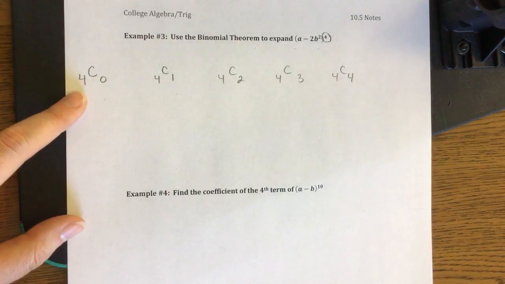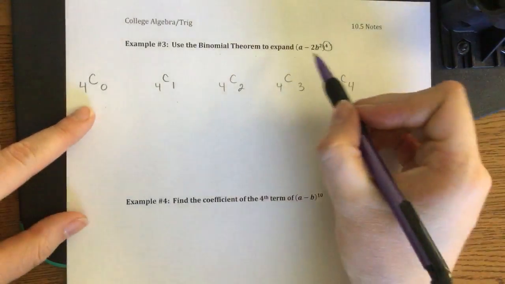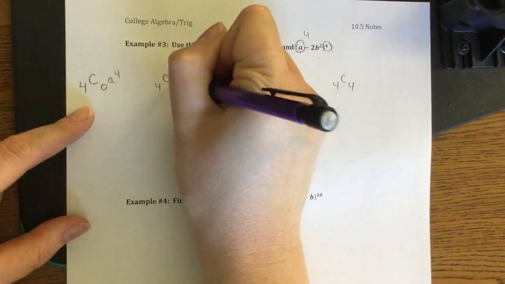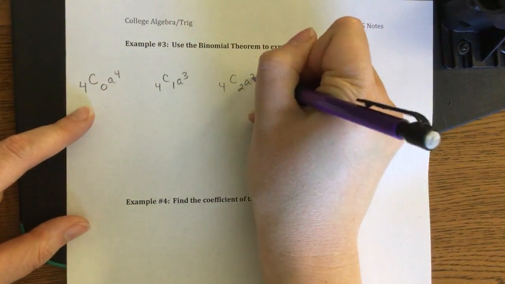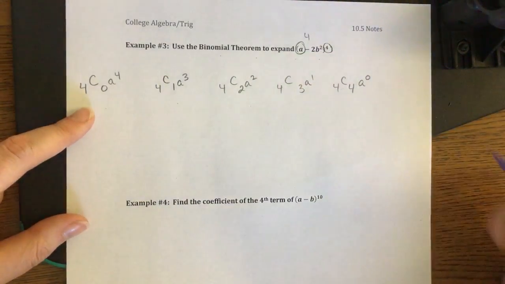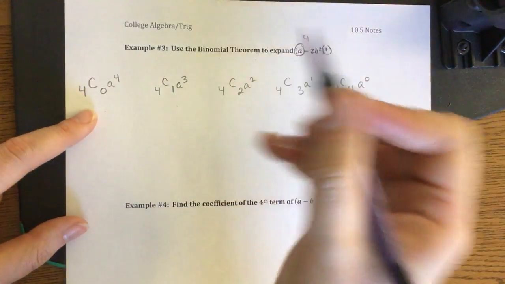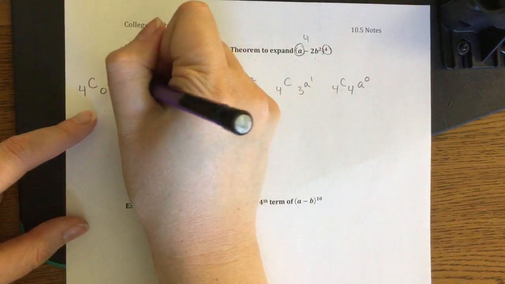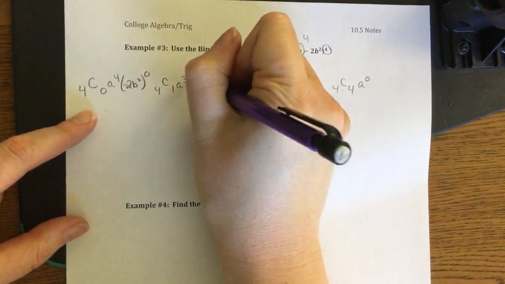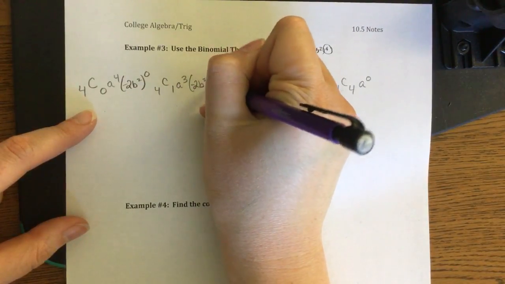And then I got to start with a, right? So if I FOILed all this out, this would be a to the 4. So this is a^4, a^3. These are going to decrease just like what we did earlier. And then I've got a negative 2b squared. They're very tricky.